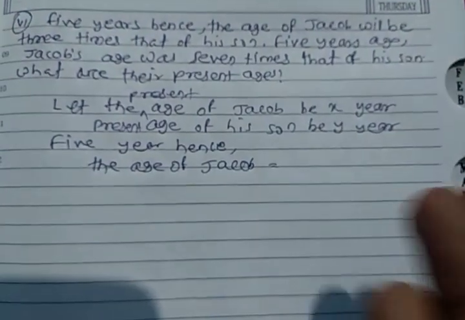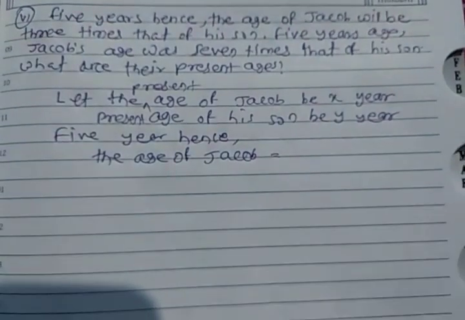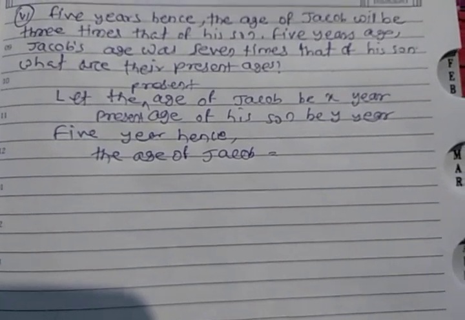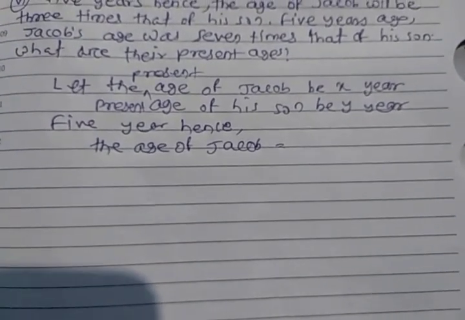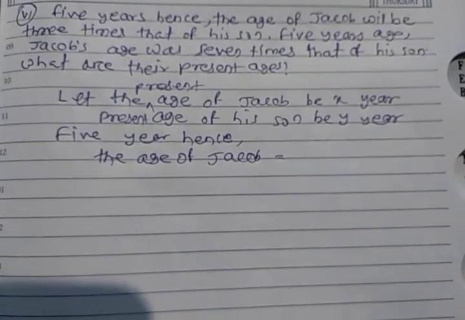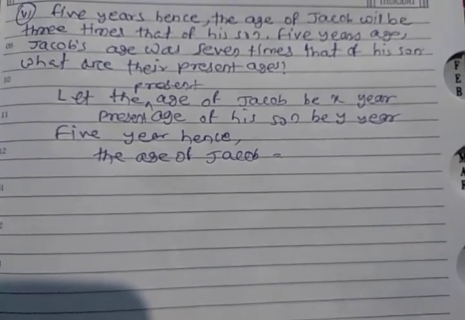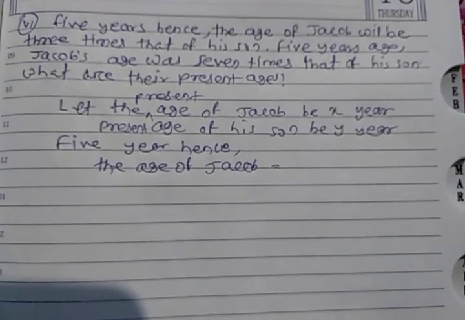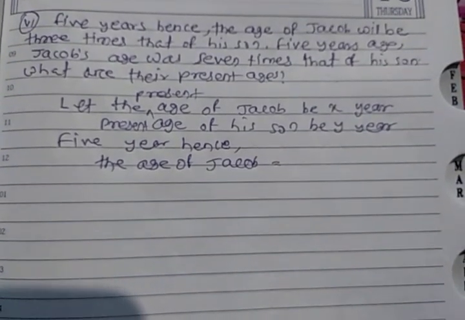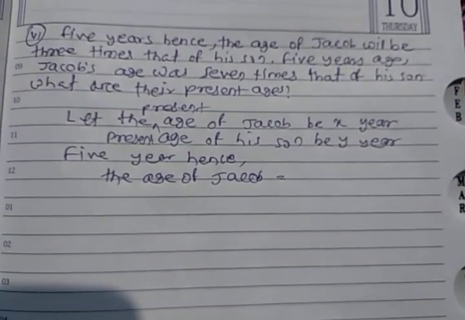If the present age of Jacob is x, after 5 years it becomes x plus 5. If the age is 10 now, then after 5 years it will be 15, because you move ahead and cross the 5 years: 10 plus 5 is 15.